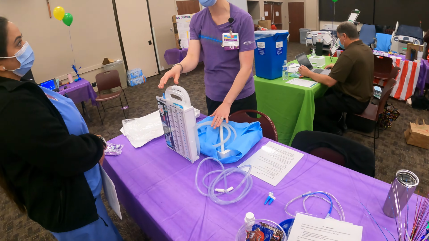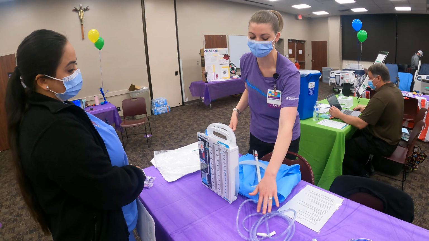They have no restrictions as far as that's concerned. But when they're hooked up to suction, they're limited to the space that this allows them to go.